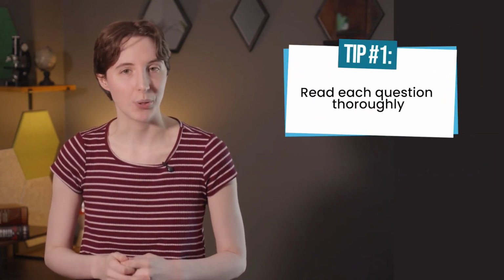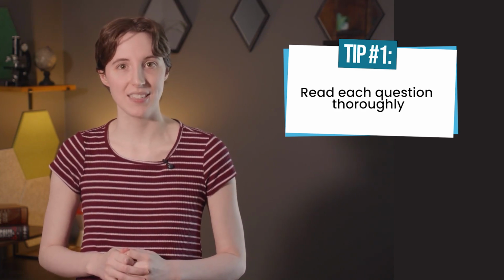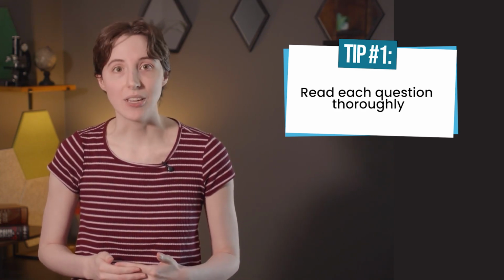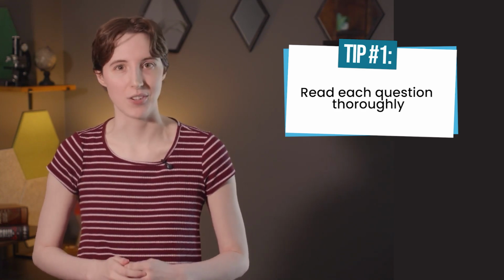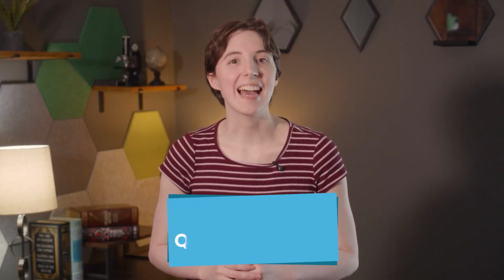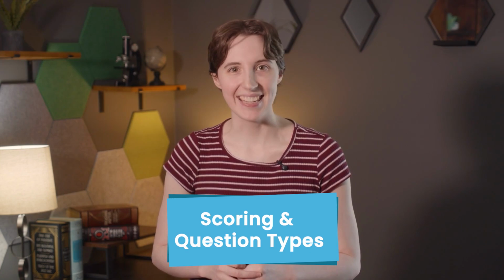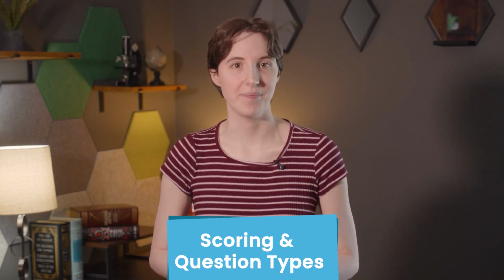My first test-taking tip is to read each question thoroughly before looking at the answer choices. Many questions include scenarios that require careful reading to fully understand what's being asked. Moving forward, let's look at the scoring and question types on the AEPA Elementary Education Exam.